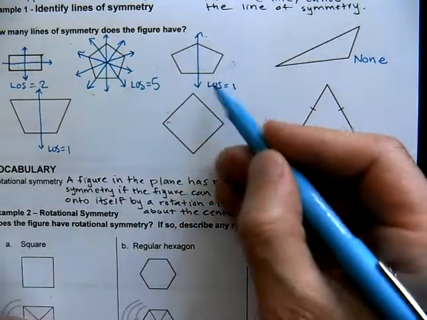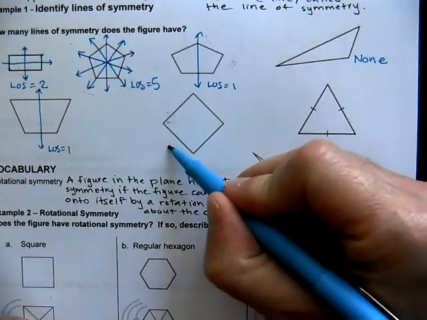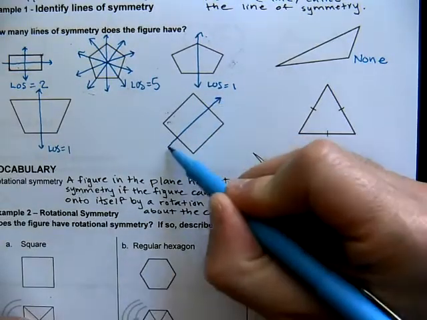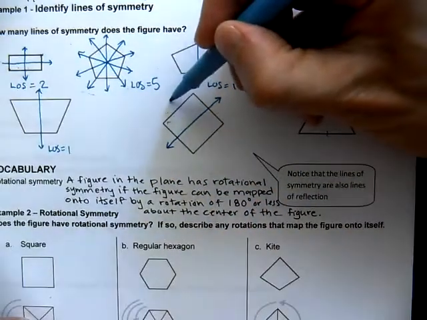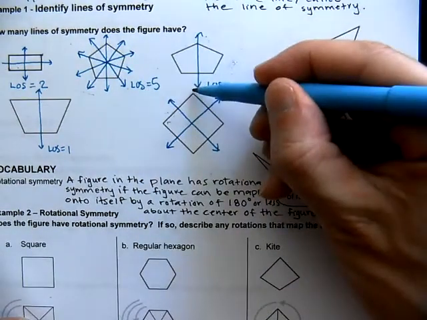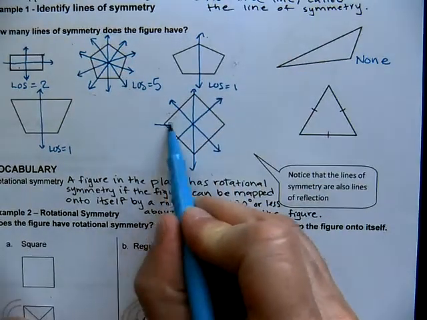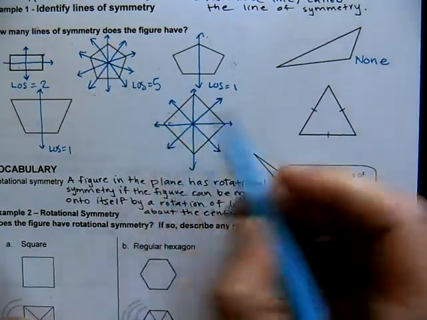This is essentially a square. It's just been rotated, and so we have lines of symmetry that go through the sides, as well as lines of symmetry that go through the vertices. So a grand total of 4.